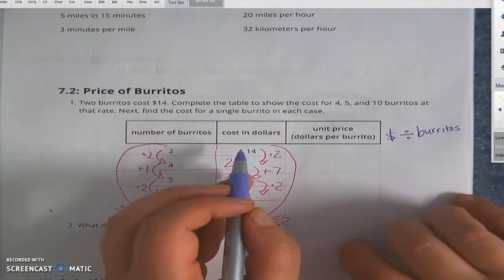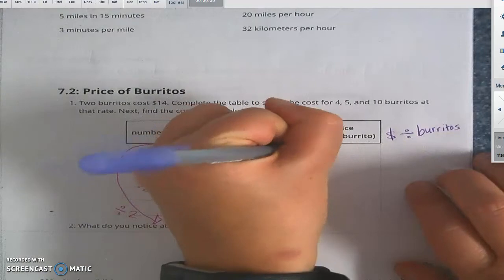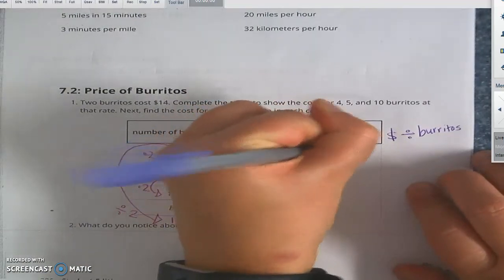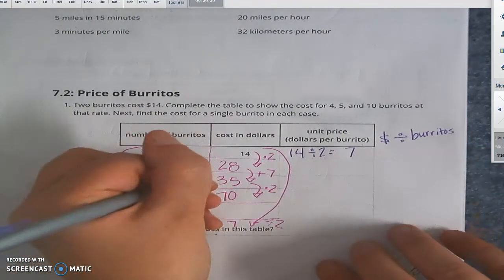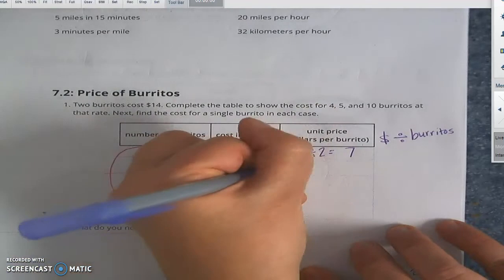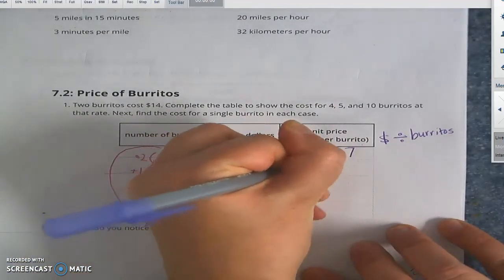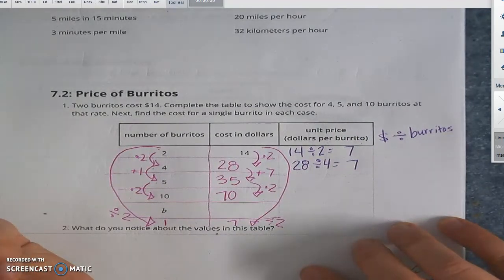So if it's $14 split between 2 burritos, we're going to do 14 divided by 2 gives us $7 per burrito. Then we have $28 split between 4 burritos. 28 divided by 4, still $7 per burrito.